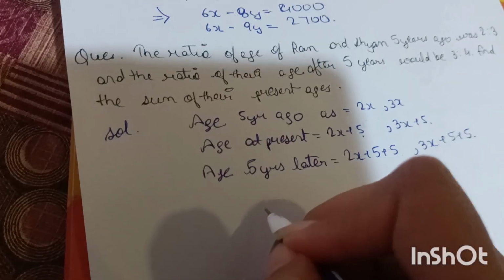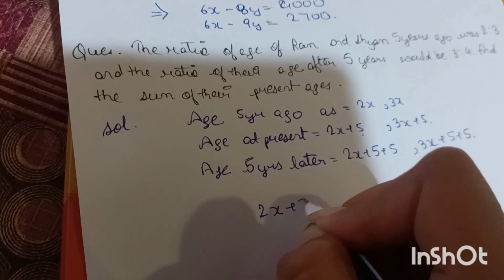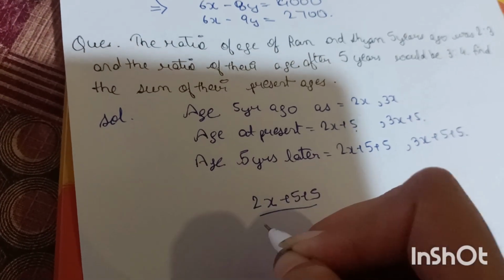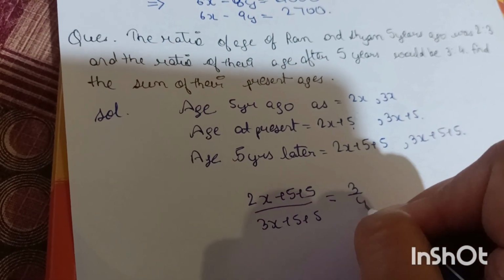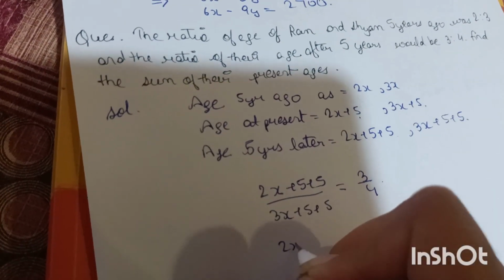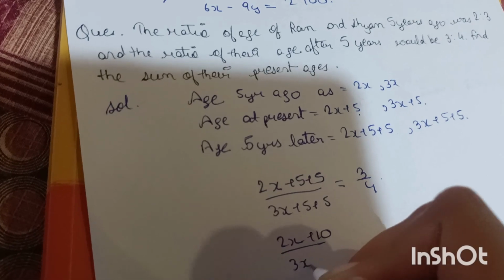Now we have been given the ratio of 5 years later. So now let's solve it. 2x plus 10 upon 3x plus 10 is given as 3 upon 4. So now let's solve it: 2x plus 10, 3x plus 10.